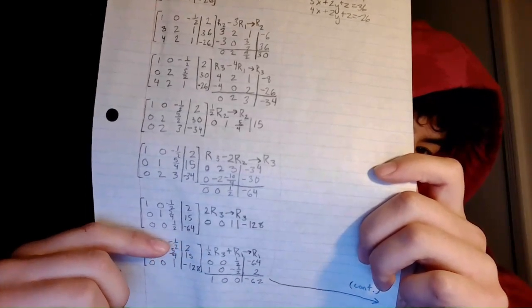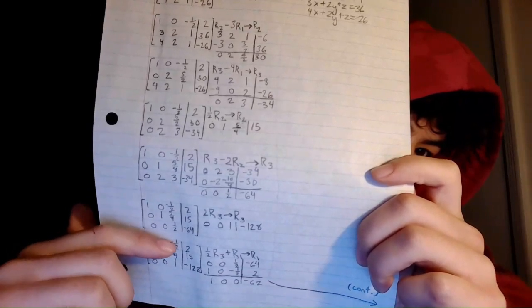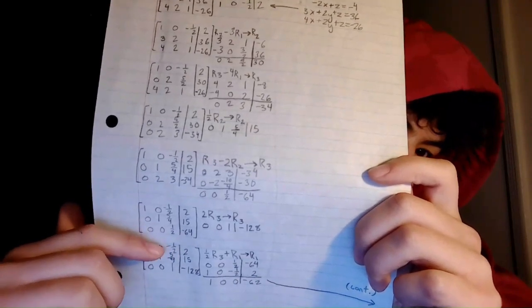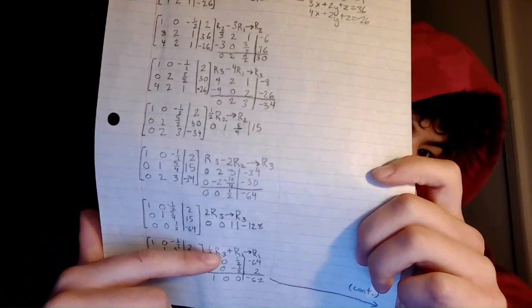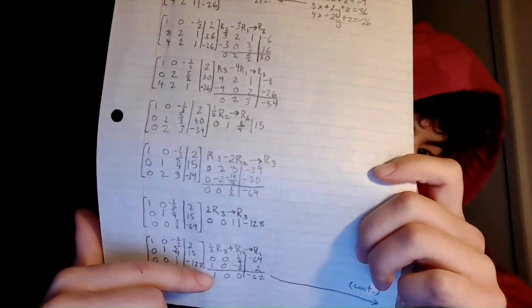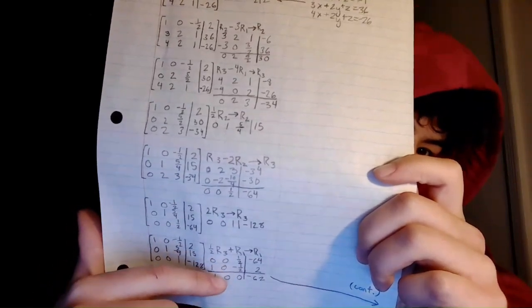So now we're trying to make it so that all of the numbers that are not leading ones are equal to 0. So right here, this negative 1/2 has to be taken out. So in order to do that, that's why row 3 was multiplied by 1/2 again. And then there is no longer a 1/2 there.